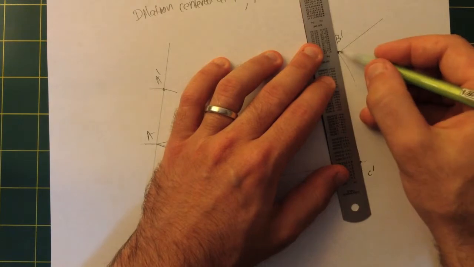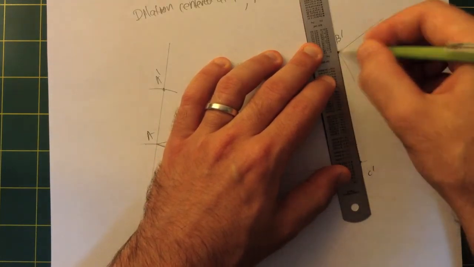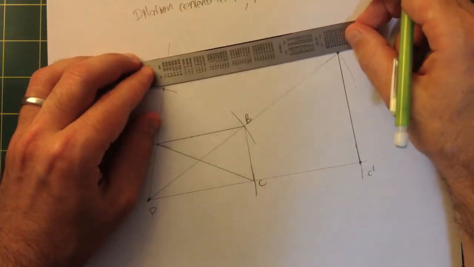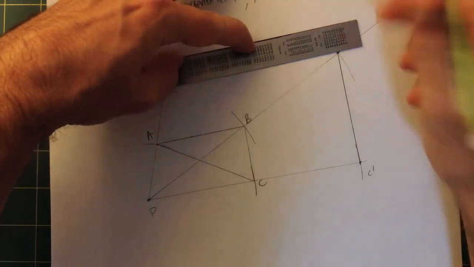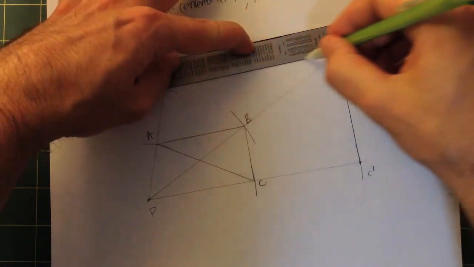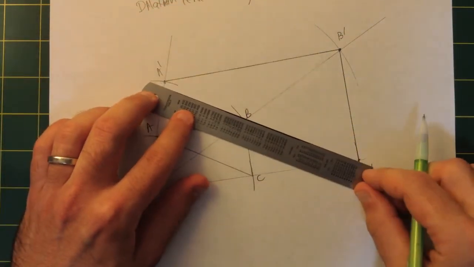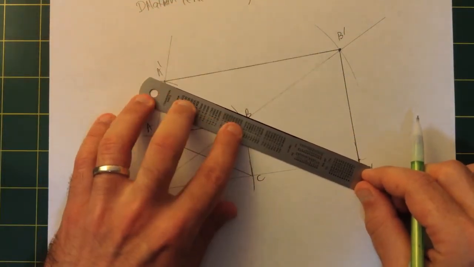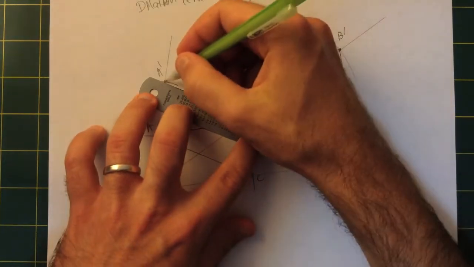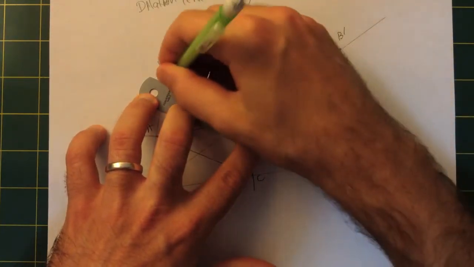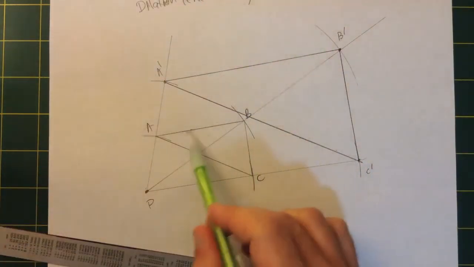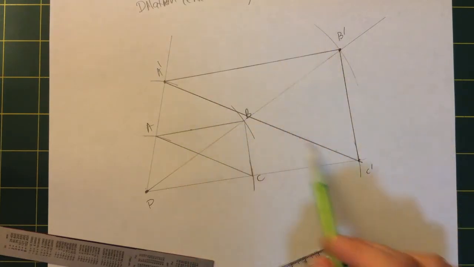And if I know where the vertices are, then I can draw in the triangle. Last one. Done. Original, dilated by a scale factor of 2.